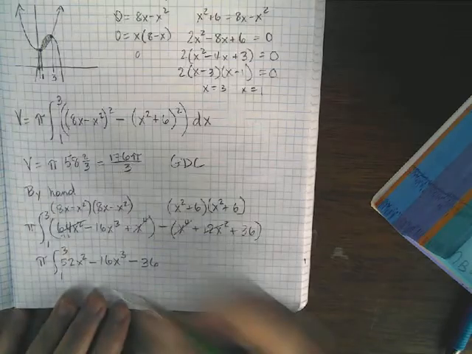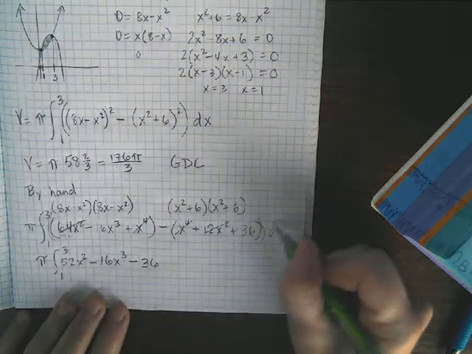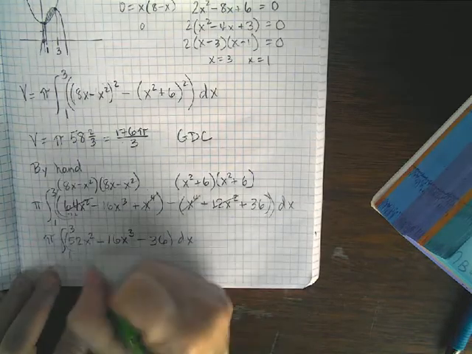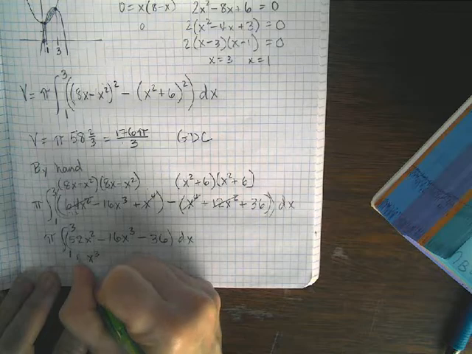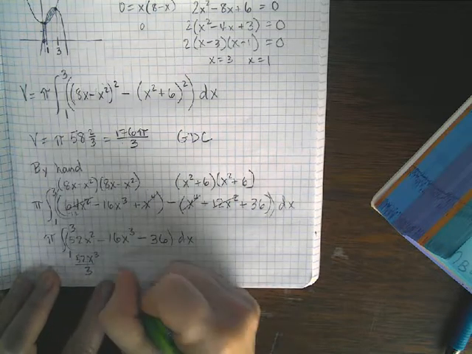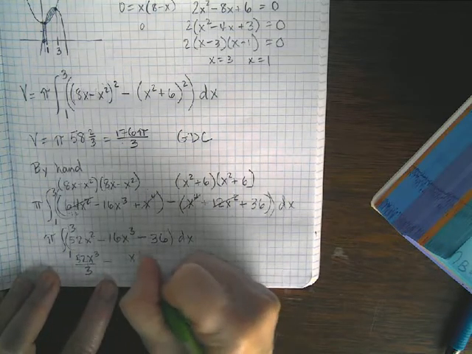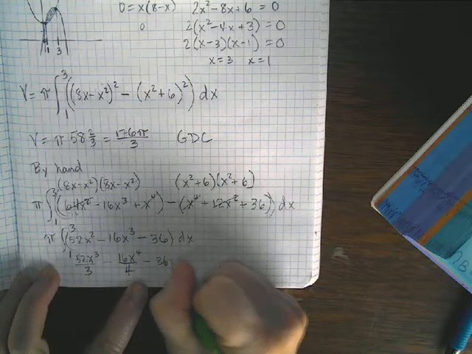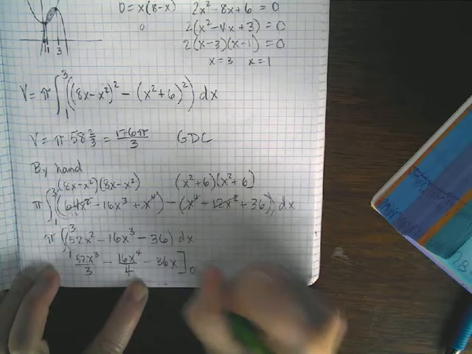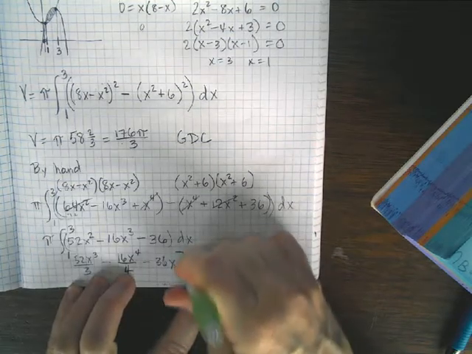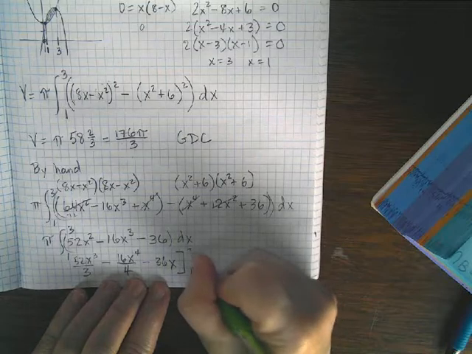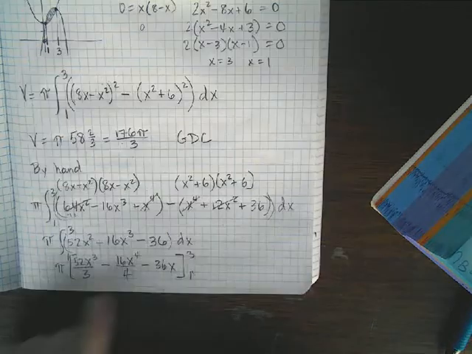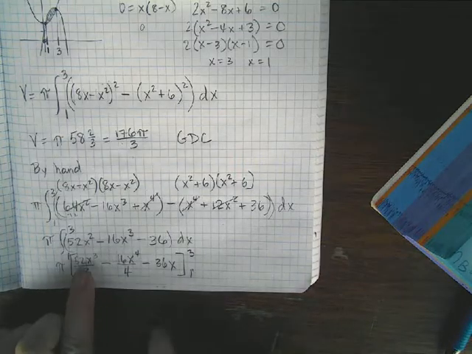Okay, sorry I left off the dx, but you get the idea, dx. Okay, now I can integrate it. So this one's going to become x to the third, 52 over 3, minus, this is going to become x to the fourth, 16 over 4, minus 36x, evaluated from 1 to 3. And then times pi. Okay, so here I would substitute in my 3 and my 1.